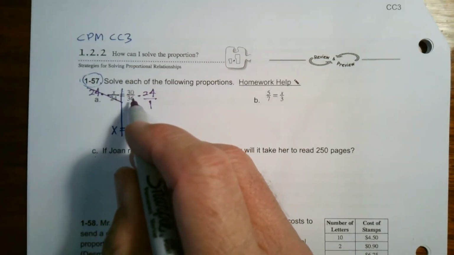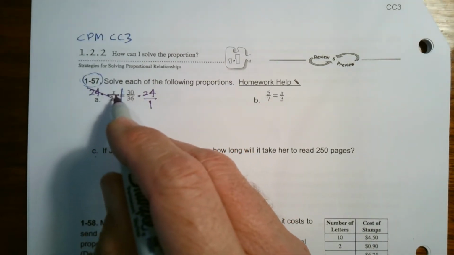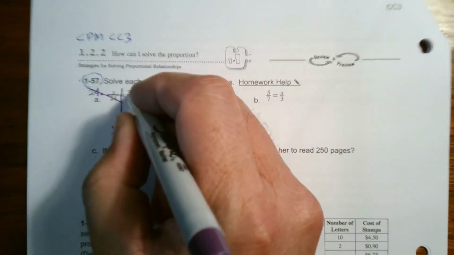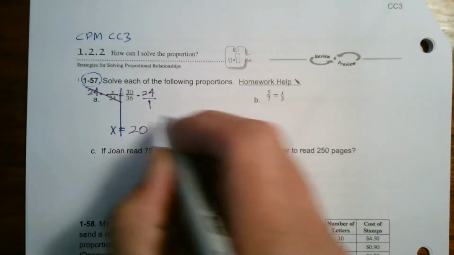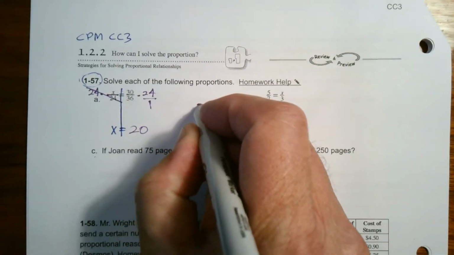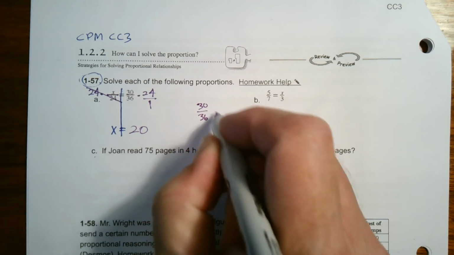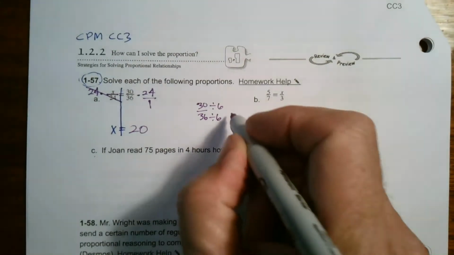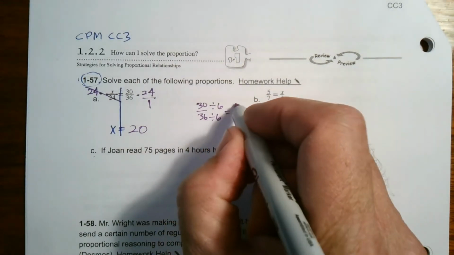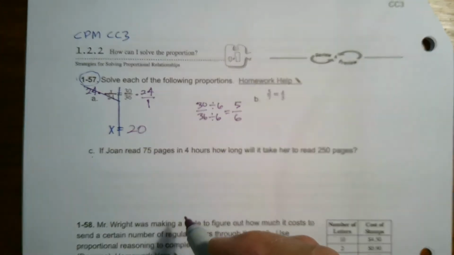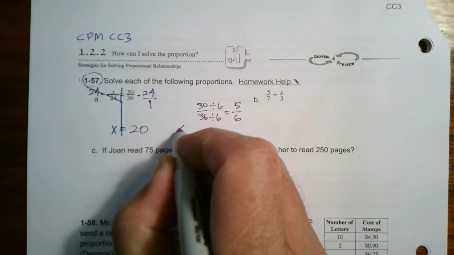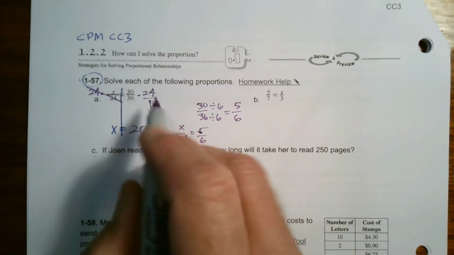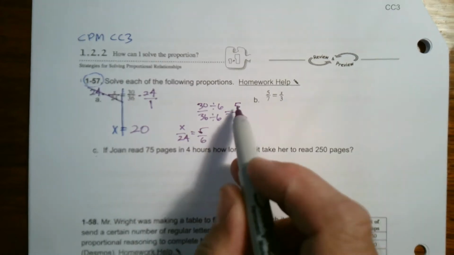The other way could be looking at whether there is a relationship between x over 24 and 30 over 36. First of all, remember 30 over 36 is a fraction, so can I simplify it? I'm going to do the work over here. I can divide top and bottom by 6, couldn't I? Then that equivalent fraction would be 5 over 6. So I'll rewrite my equation: x over 24 is equal to 5 over 6. Instead of calling it 30 over 36, I'm going to call it 5 over 6 because that's an equivalent fraction.